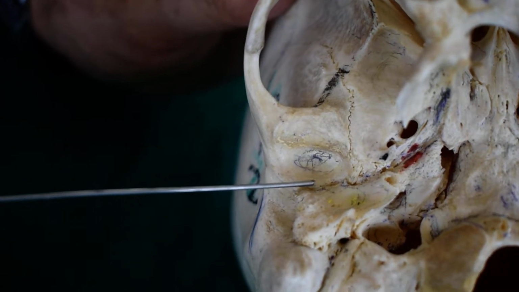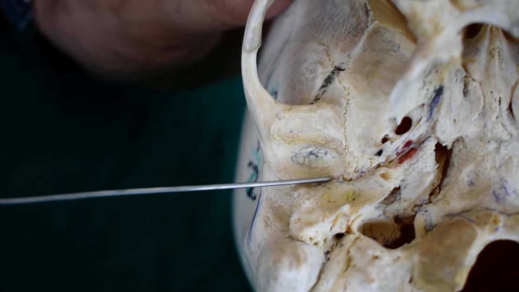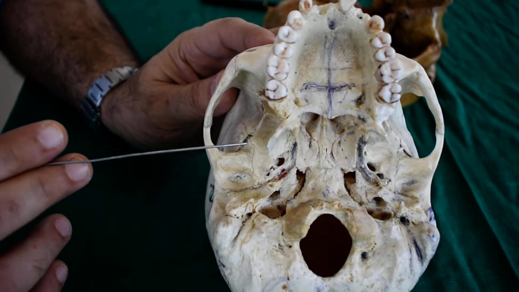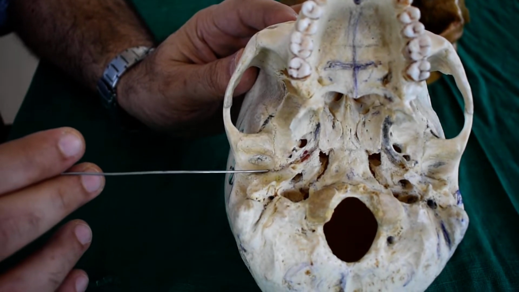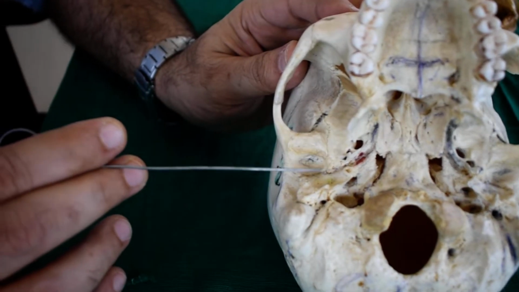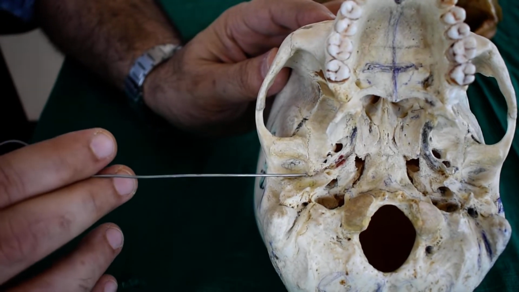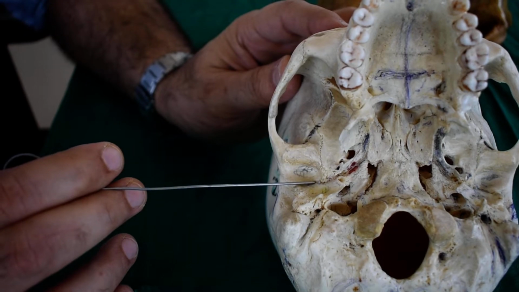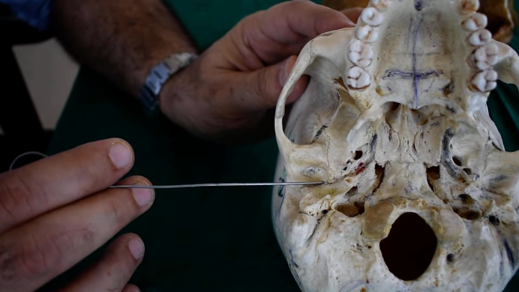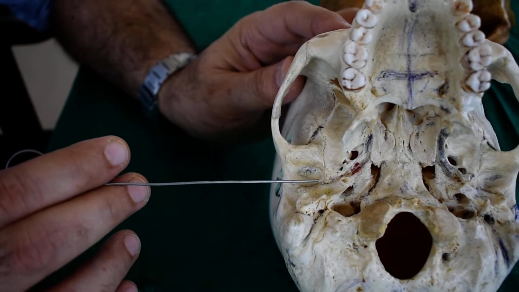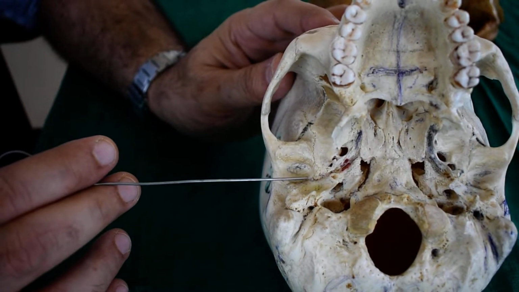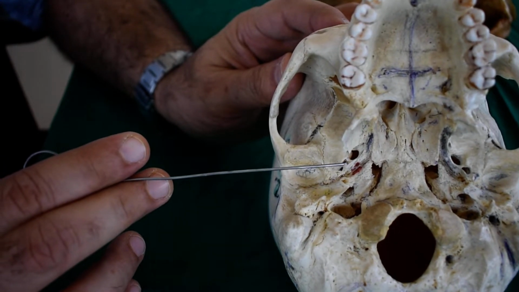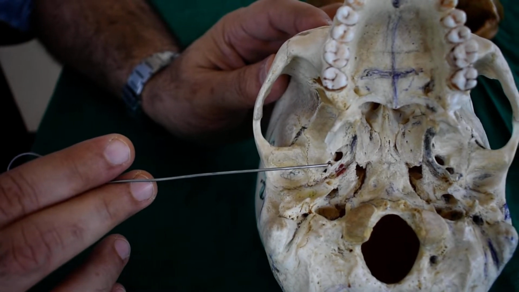So what are the structures passing through petrotympanic fissure? The chorda tympani nerve, which will come outside from the middle ear cavity, is a branch of facial nerve. One structure which will enter inside is the anterior tympanic artery, which is a branch of maxillary artery. And one more structure is the anterior ligament of malleus, which will pass outside through this petrotympanic fissure. And where will that anterior ligament of malleus be attached? It will be attached to the spine of sphenoid bone.